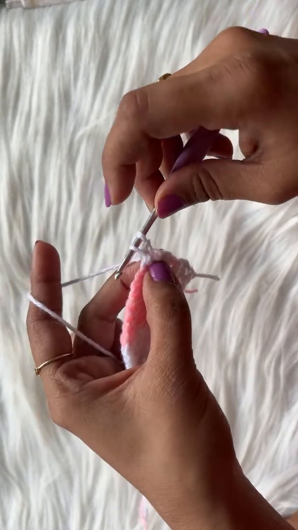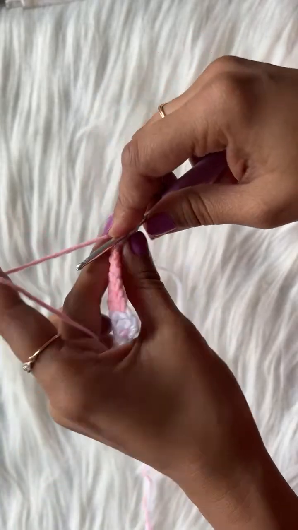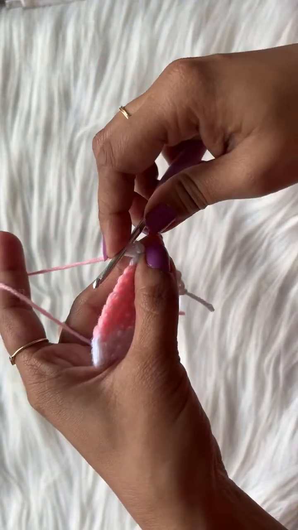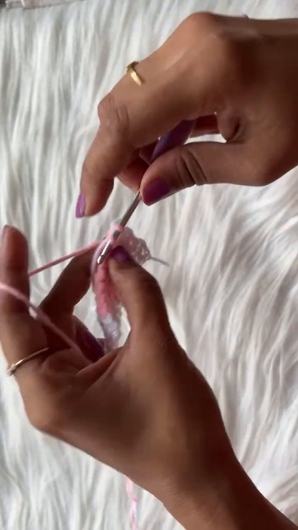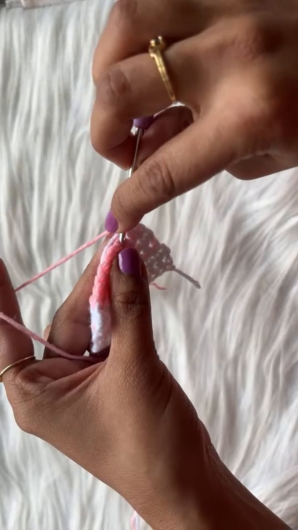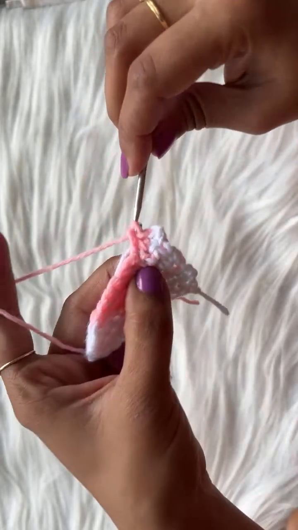Pull the white colored yarn, drop it, take the pink colored yarn and pull it through both the loops. And then guys, do the next 9 stitches with pink colored yarn as usual. Insert your hook in the next stitch. White yarn should be on top of the hook and do it.